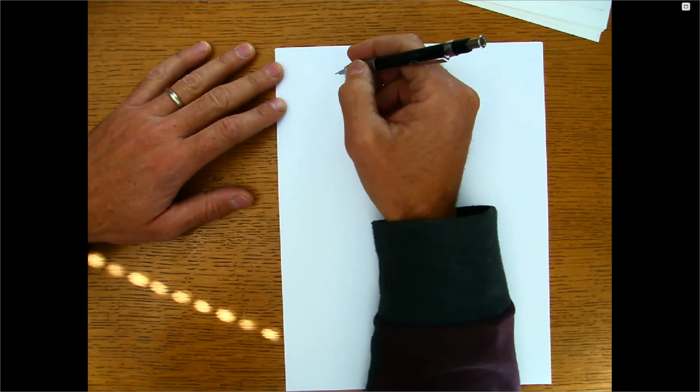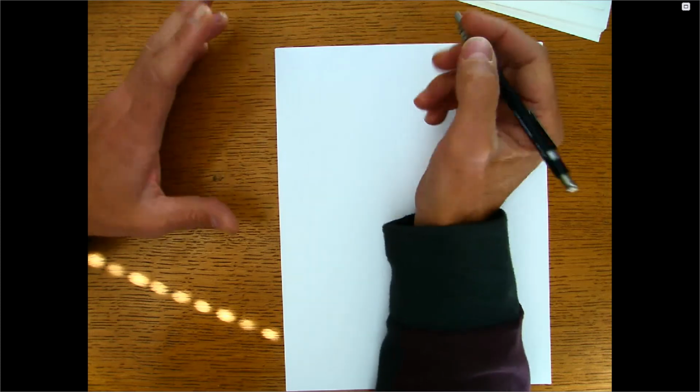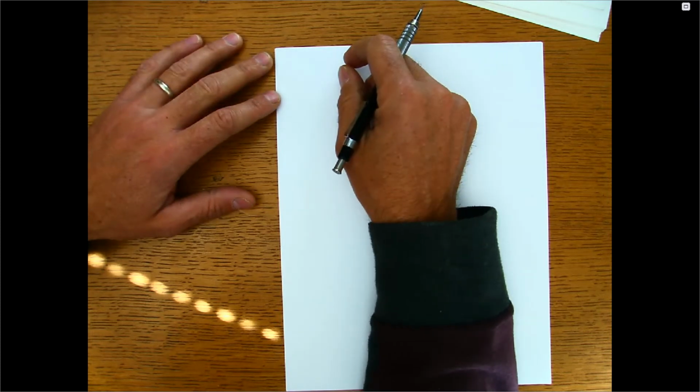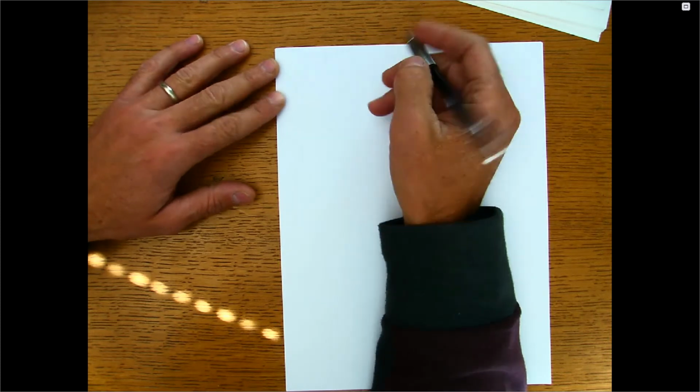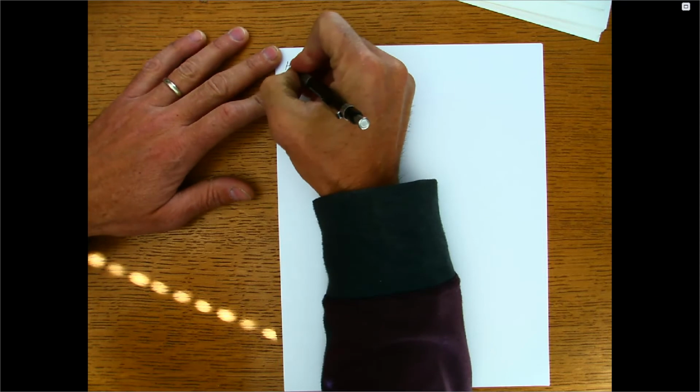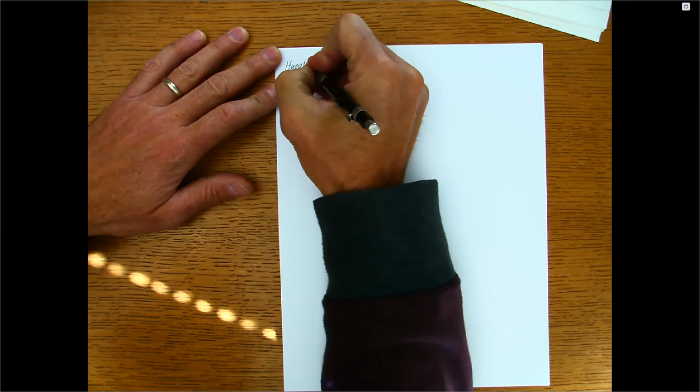So I'll do a paragraph proof, which is a verbal explanation in sentence form that explains why a hypothesis would be true. Let's write down the hypothesis.